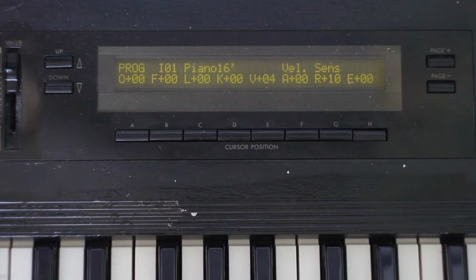Hello everyone, in this video I'm gonna talk about my favorite effect in Korg M1 and also talk about some aspects of digital reverbs from that era.